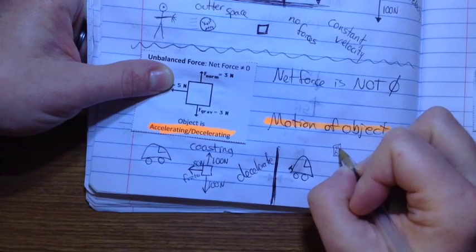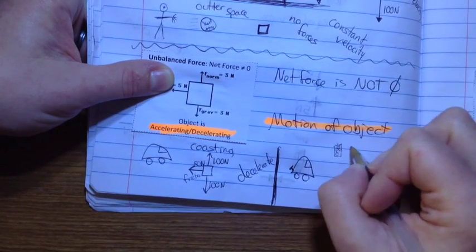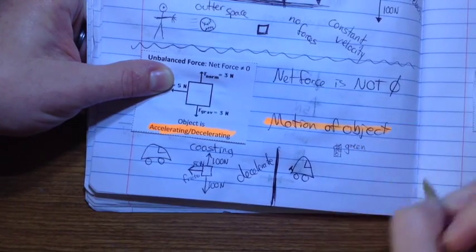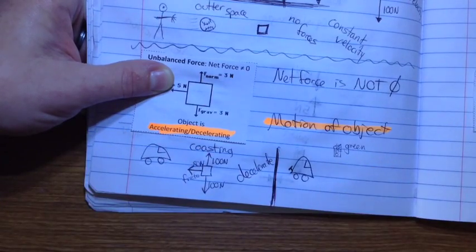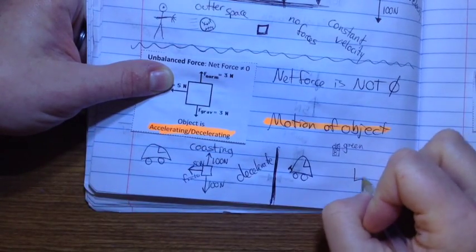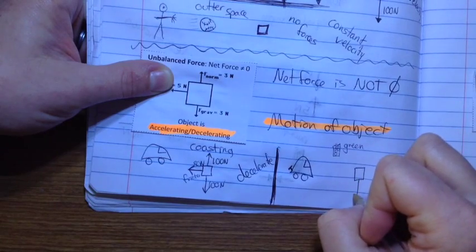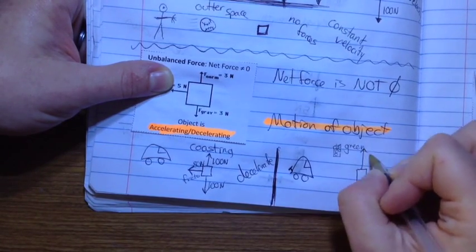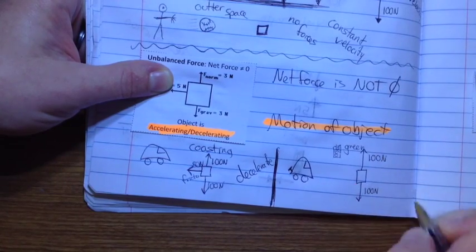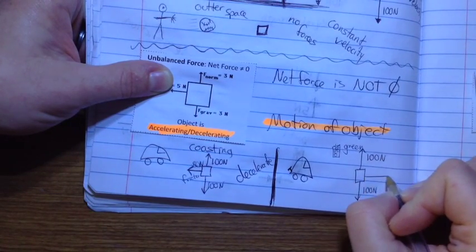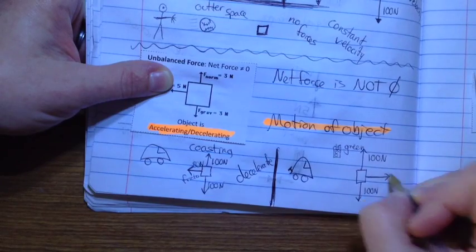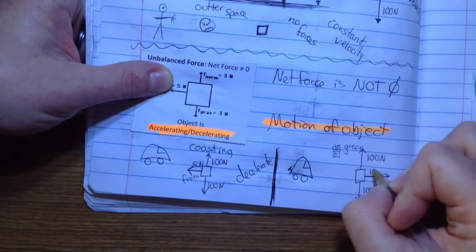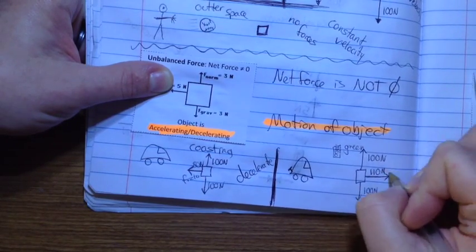The light turns green. Yay! Go! And he takes off. The forces acting on that car: we still have the weight, we still have the normal force. However, if you hit the gas really hard, let's give it 110 newtons from the engine.